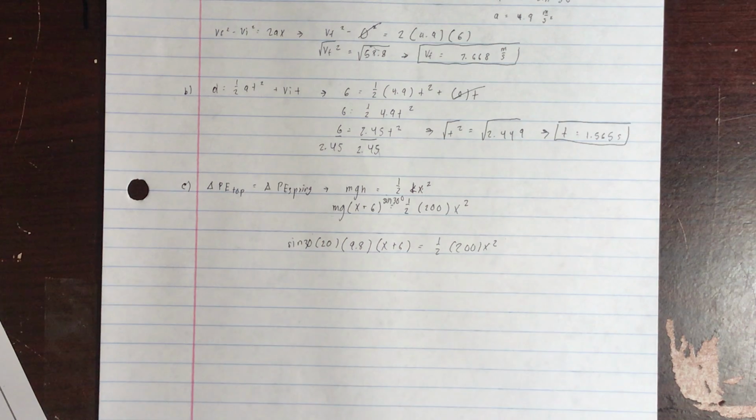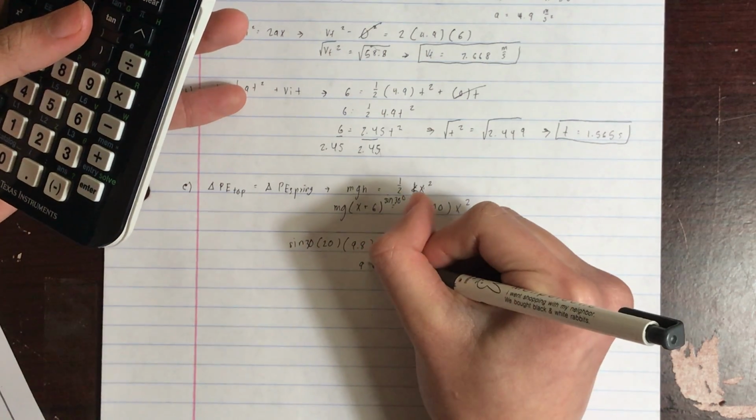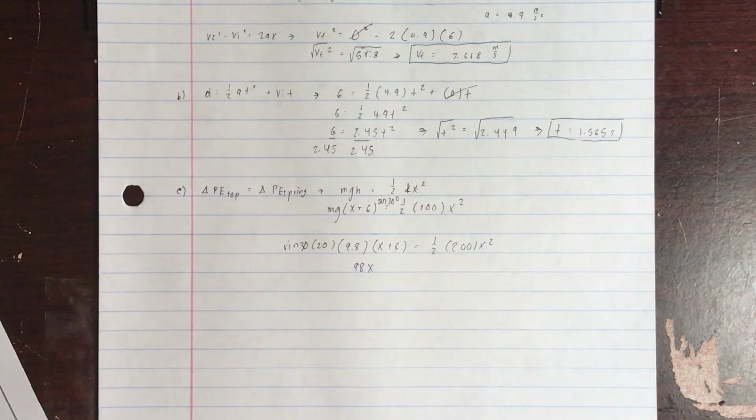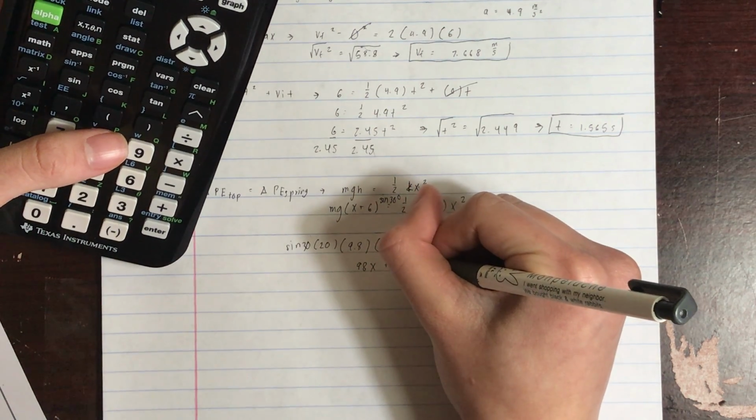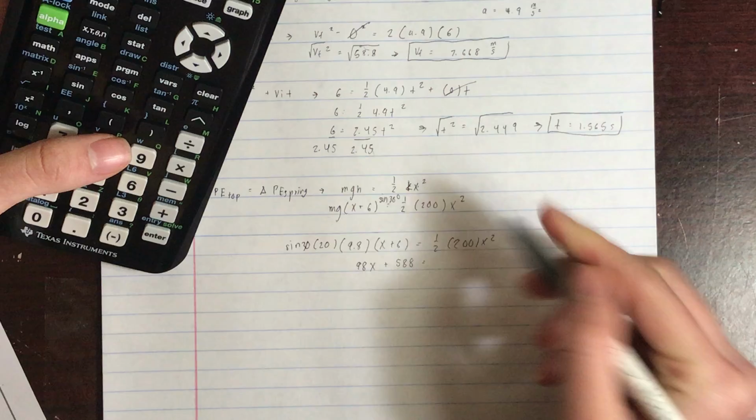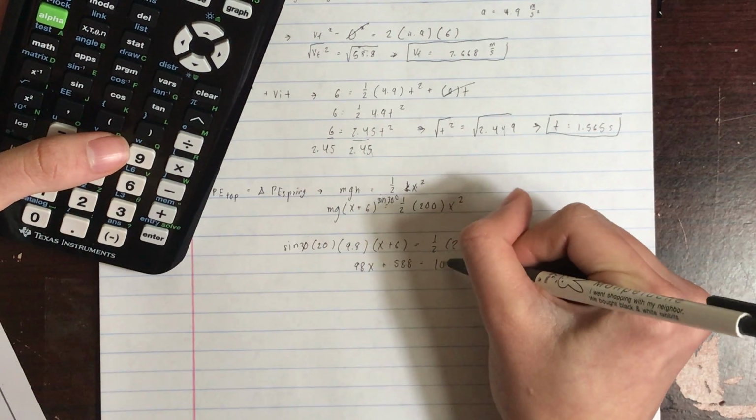So sine 30 times 20 times 9.8 times x would be 98x, and then sine 30 times 9.8 times 20 times 6 would be 588, and 1/2 times 200 is 100 x squared.